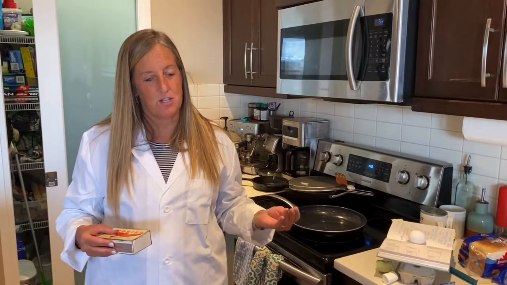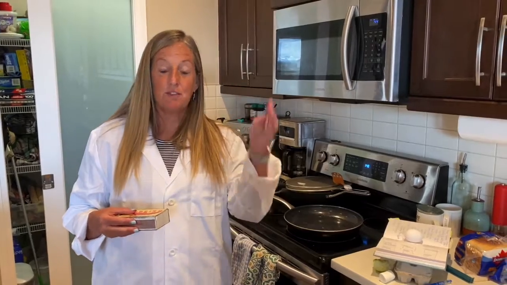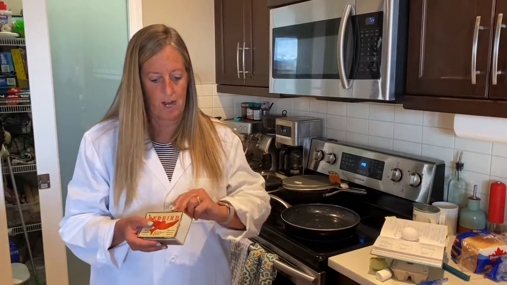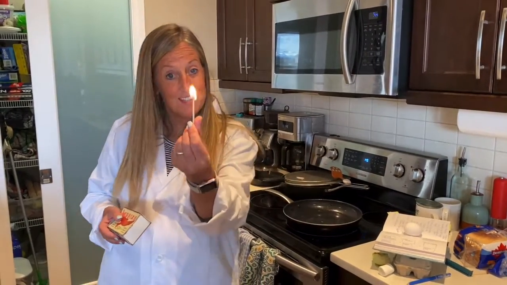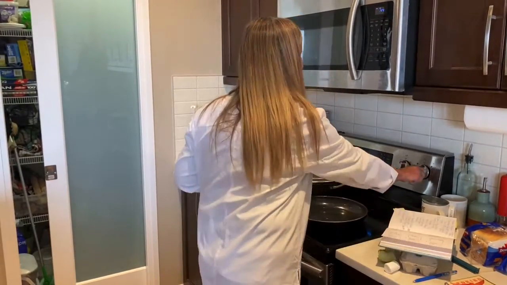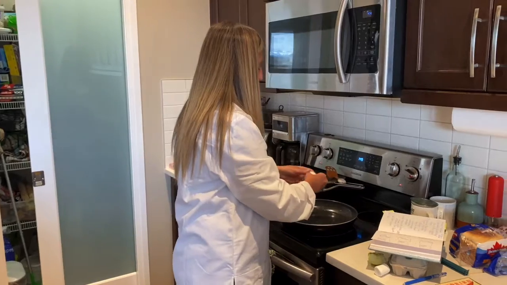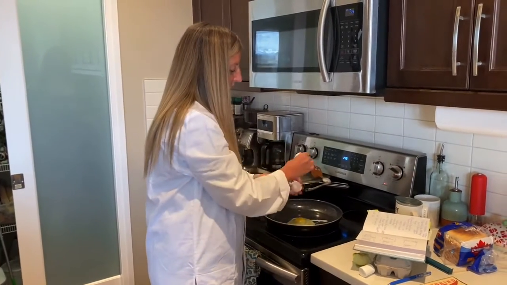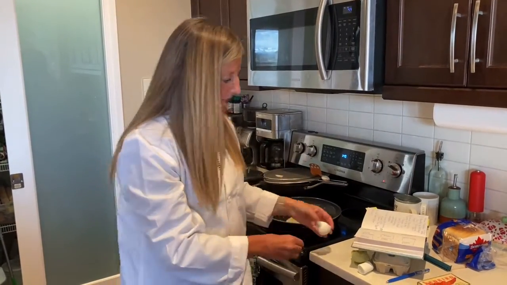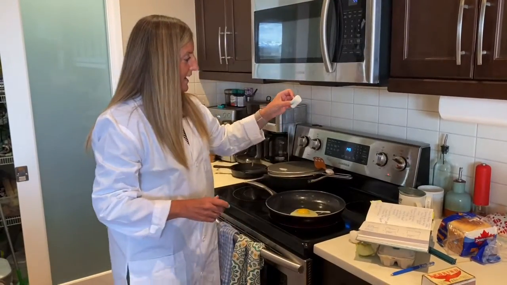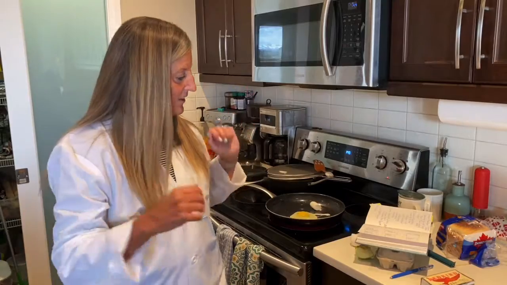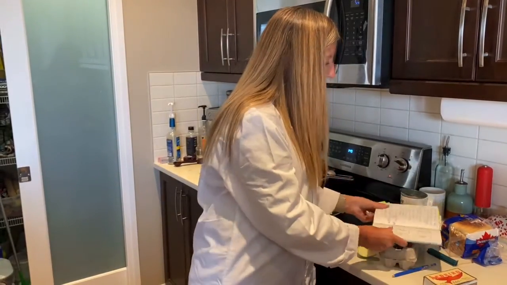So today we're going to learn about chemical reactions and what the difference is between a physical reaction and a chemical reaction. A match is a chemical reaction. Cooking an egg over a hot oven is just a physical reaction. Cooking a marshmallow over an open fire, again, physical reaction. Baking a loaf of bread, a chemical reaction.